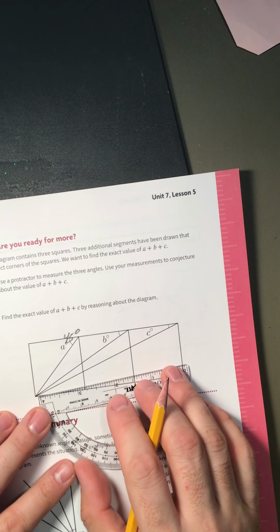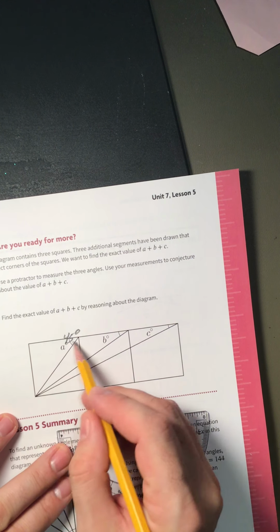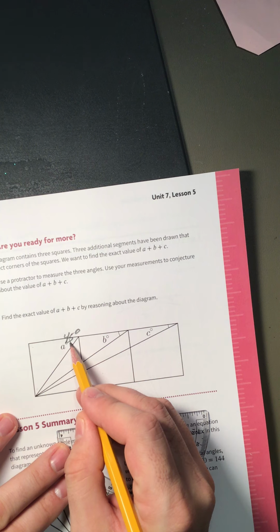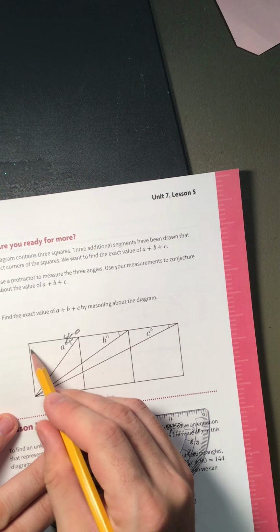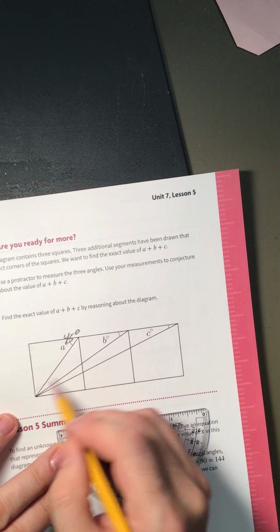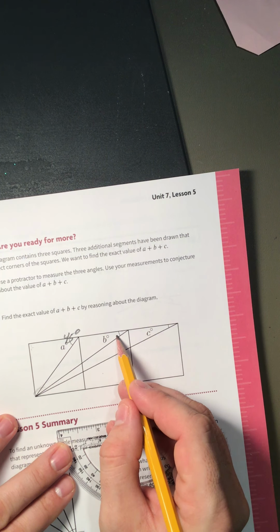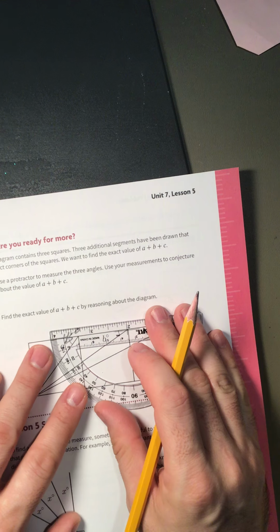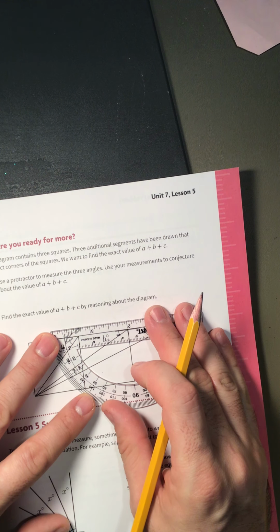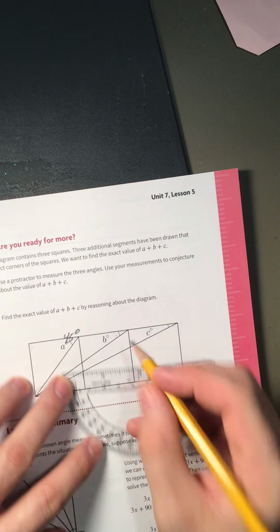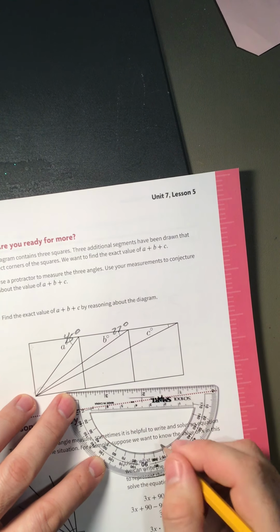I'm going to check B. And notice this is making triangles. So this is 90, this would be 45, this would be 45. Now this will still be 90 if you look at the next triangle. This angle is going to get bigger. So this one should be smaller than 45. So here's 25, 26, looks like about 27 degrees.